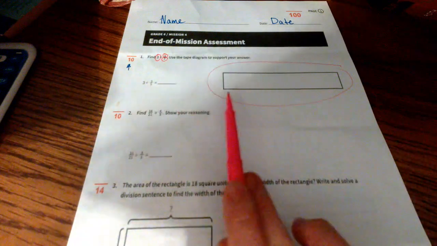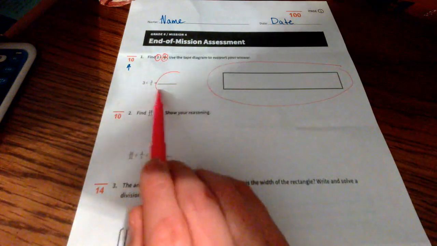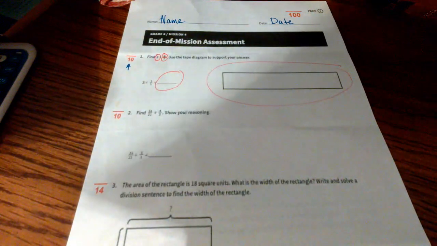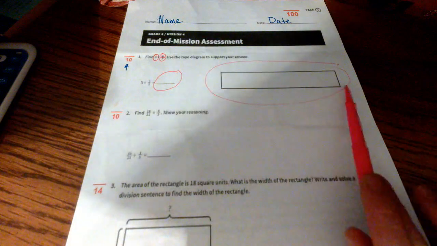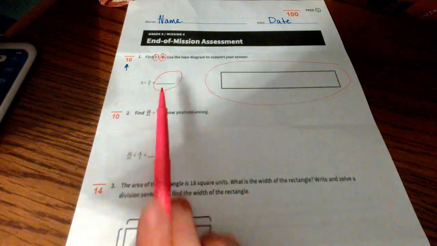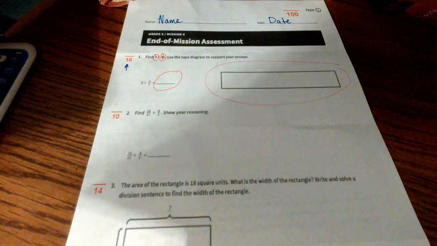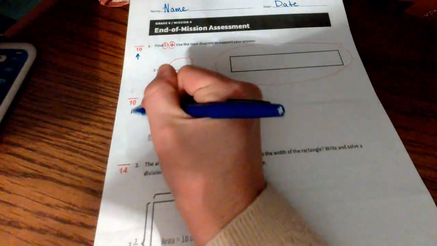You're going to look at how many groups of 3/5 you made, and you're going to write that answer here. So I must see your groups of 3/5 here, and I must see your answer written, how many groups you were able to make, here. Okay, all right. Number 2 is also worth 10 points.